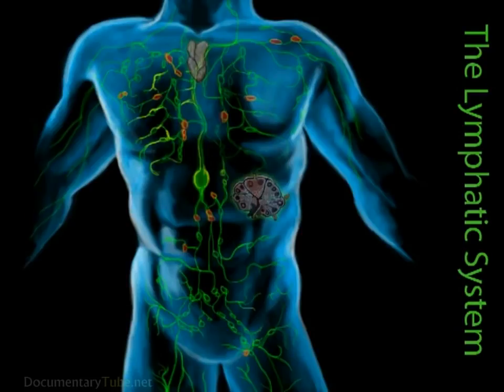Tissues without blood vessels, such as cartilage. The lymph system vessels are as extensive as the vessels of the circulatory system.